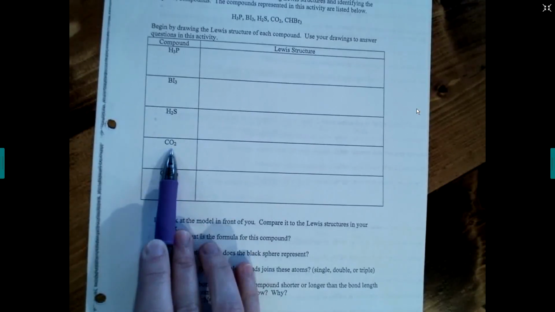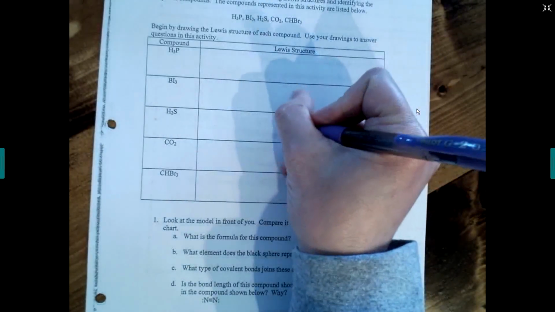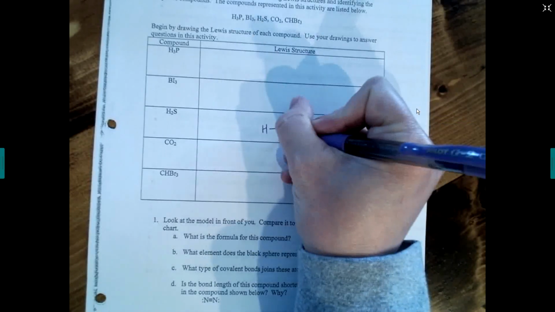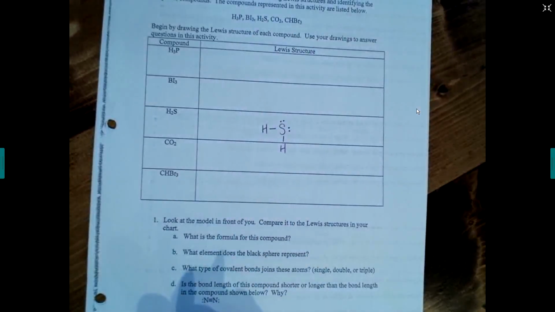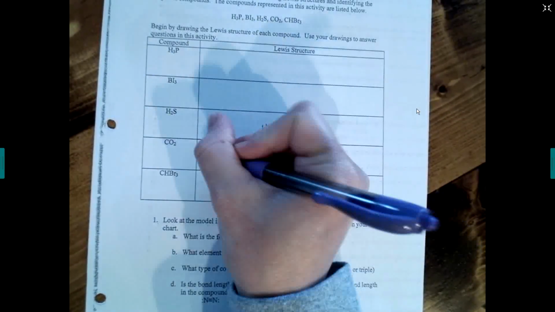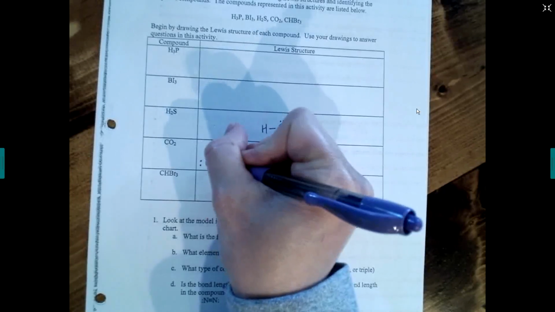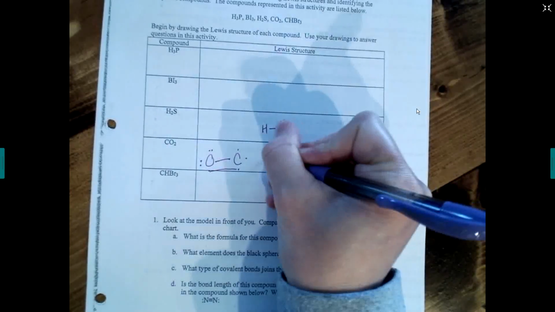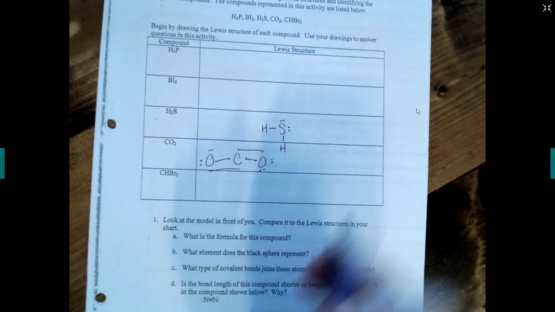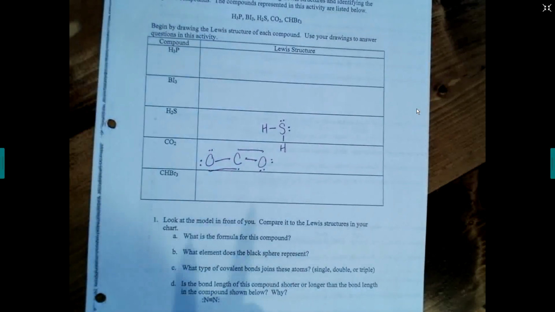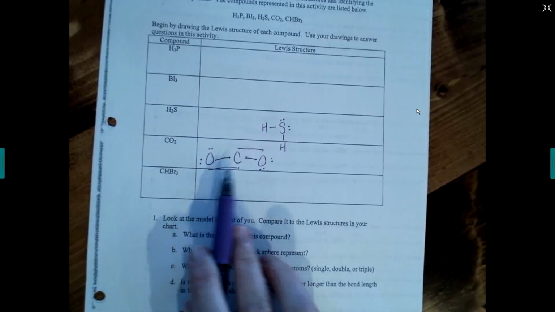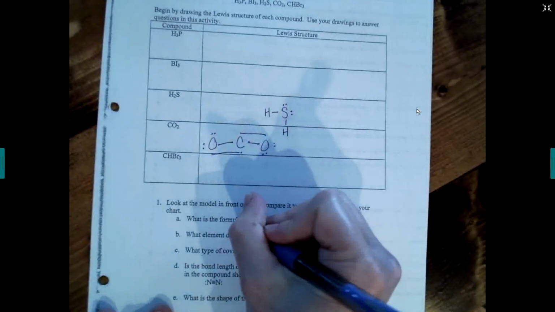To figure that out, we're going to have to draw those. So sulfur has 6 valence electrons. It's bonded to those 2 hydrogen atoms. CO2, carbon's in the middle. The 2 oxygens are on the outside. Okay, so hopefully now you can tell. Remember I said the model had 2 double bonds? Well, this structure has 2 double bonds, so this must be CO2.